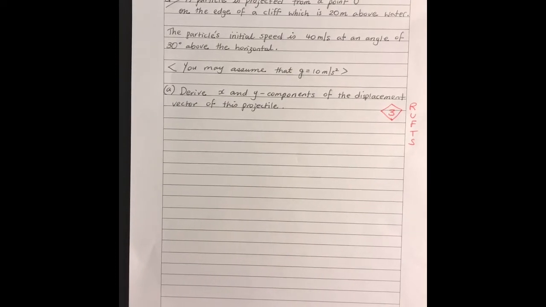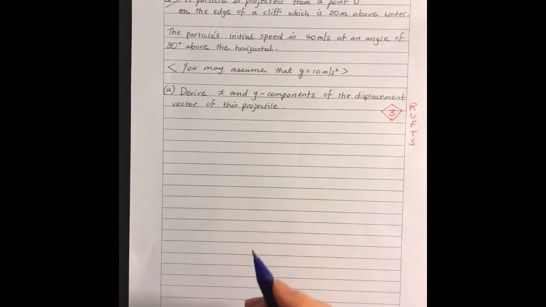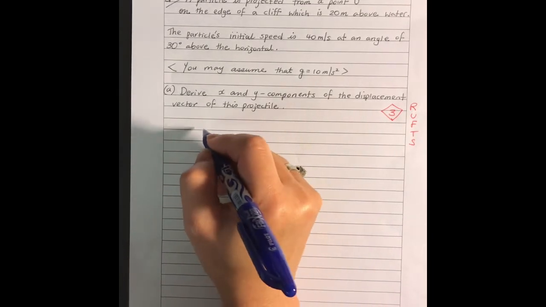A particle is projected from a point O on the edge of a cliff, which is 20 meters above water. The particle's initial speed is 40 meters per second at an angle of 30 degrees above the horizontal. You may assume that G for gravity is 10 meters per second squared. Part A, derive the x and y components of the displacement vector of this projectile. Let's have a look at understanding the question by drawing the diagram.